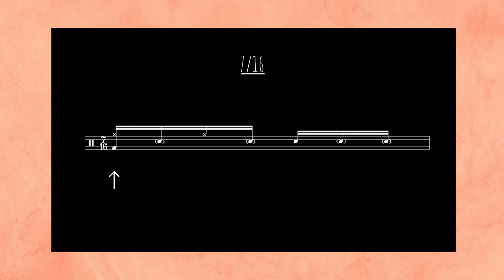So far we've tried out time signatures with a 4 on the bottom and an 8 on the bottom. But what happens if we change that bottom number to a 16? The next time signature we're going to try out is 7/16. Now, although time signatures with a 16 on the bottom are much less commonly played, the same rule applies. You can just say the time signature out loud and it gives you all the information you need.